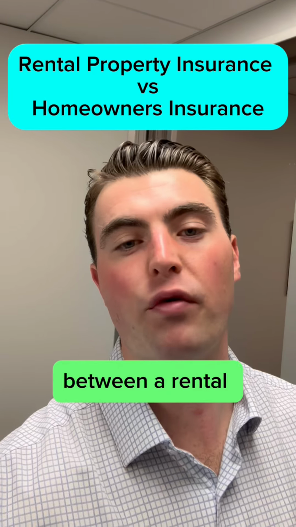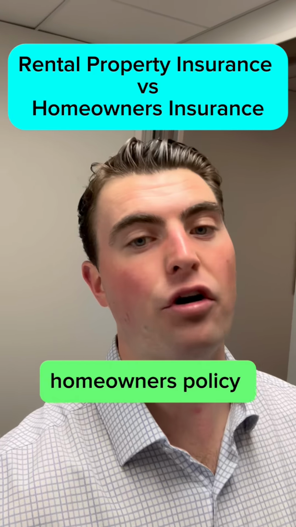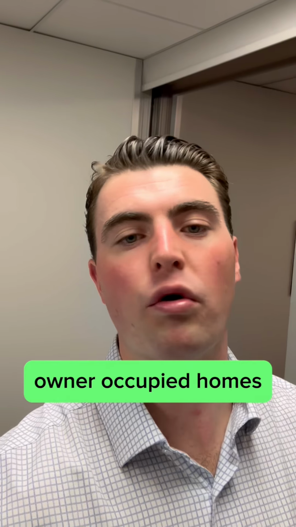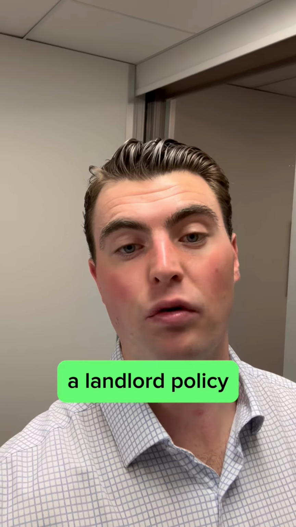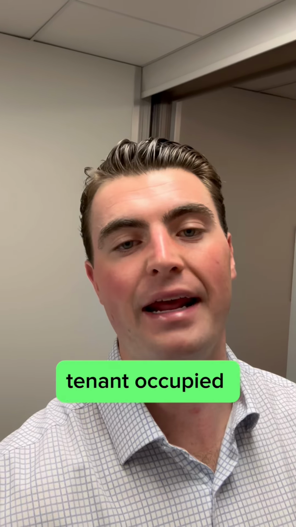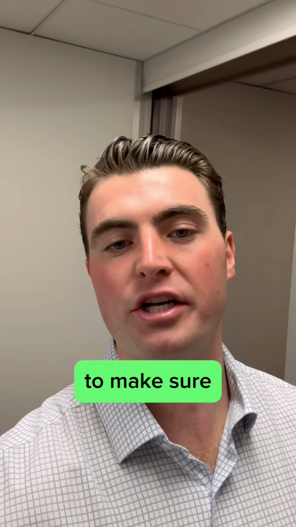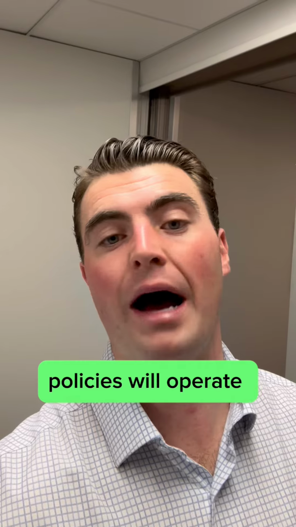What's the difference between a rental property insurance policy and a standard homeowners insurance policy? A standard homeowners policy is designed for owner-occupied homes, and rental property insurance policies, sometimes called a landlord policy or a dwelling fire insurance policy, are designed for tenant-occupied homes, and it is important to make sure that your property is underwritten the right way. At its core, these policies will operate very similarly.